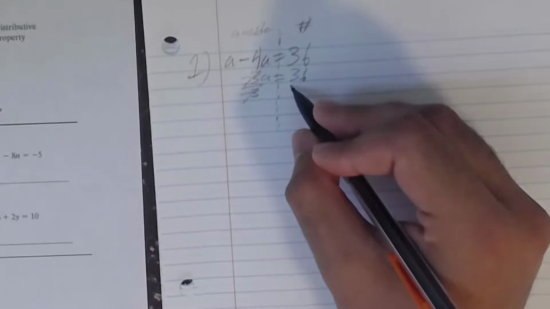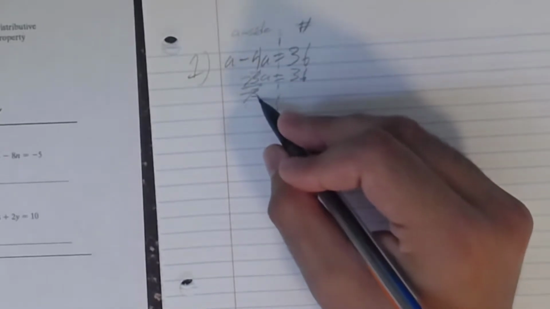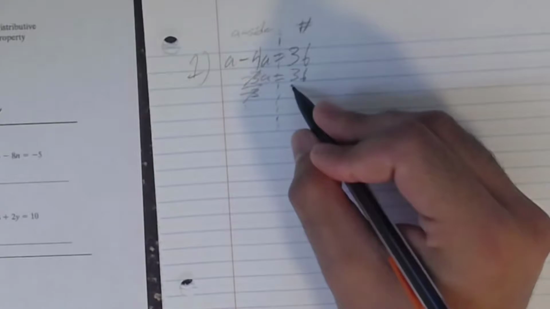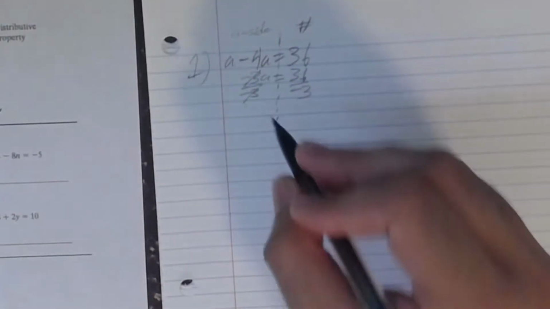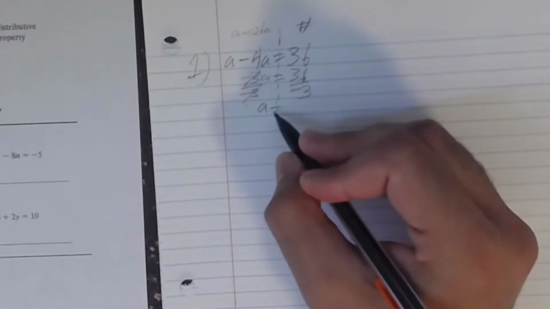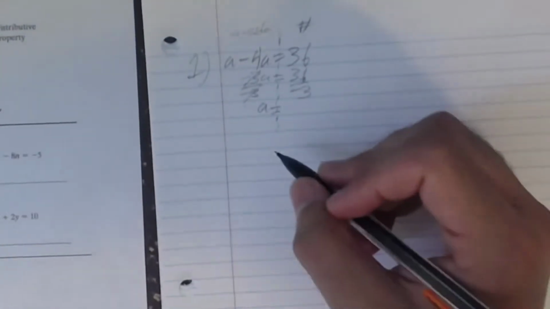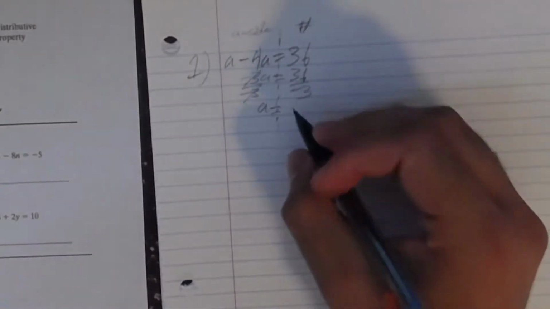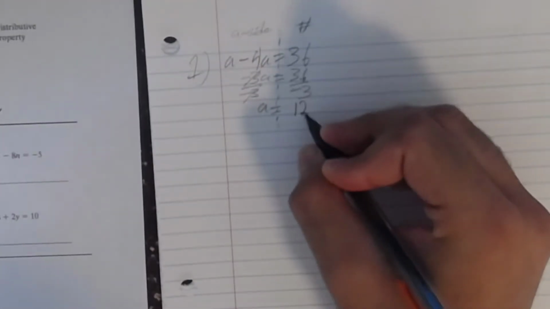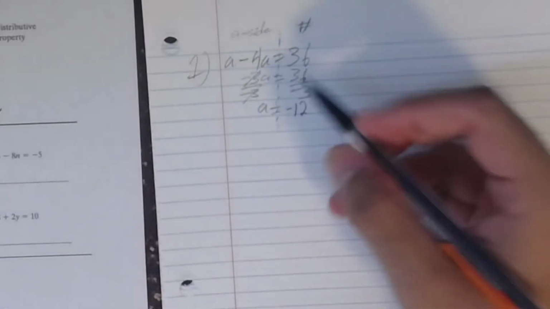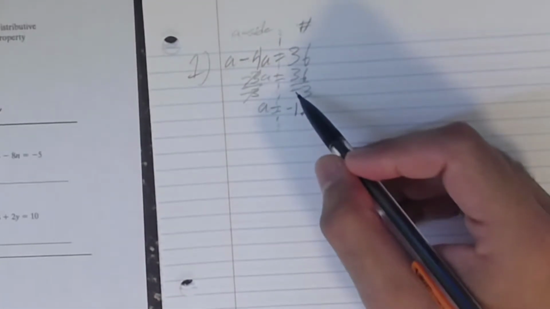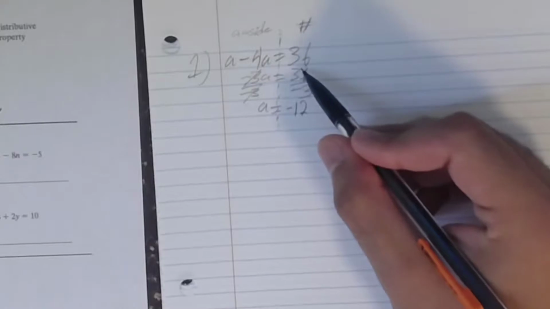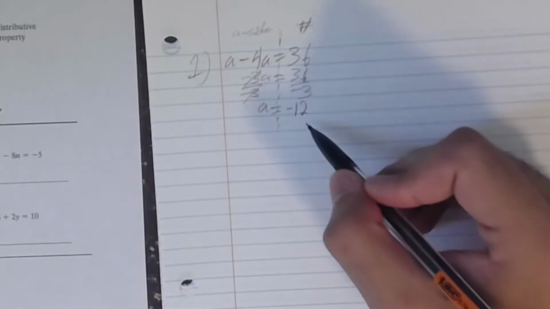Now, whatever we do to one side, we have to do to the other side. Since we divided by negative 3 on this side, we have to divide by negative 3 on this side. We're left with a on this side. What is 36 divided by 3? That is 12, but not just positive 12, negative 12. The reason is that we got a negative sign. Since we're dividing a positive number by a negative number, it becomes negative. So a is negative 12.